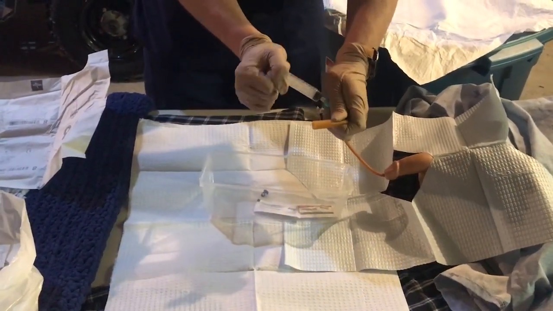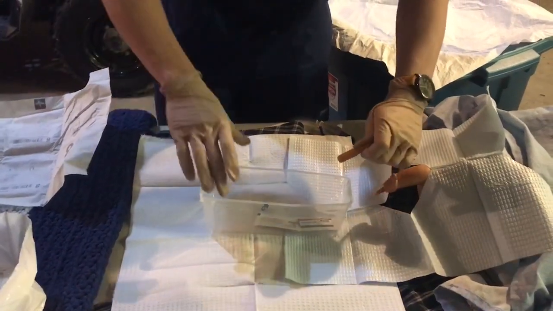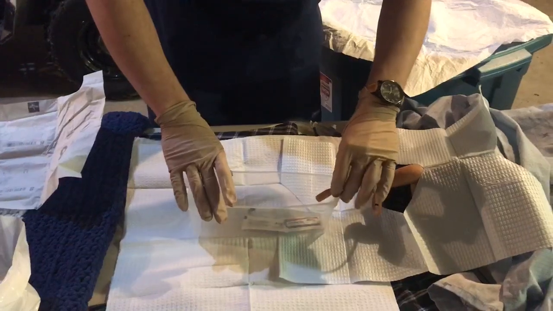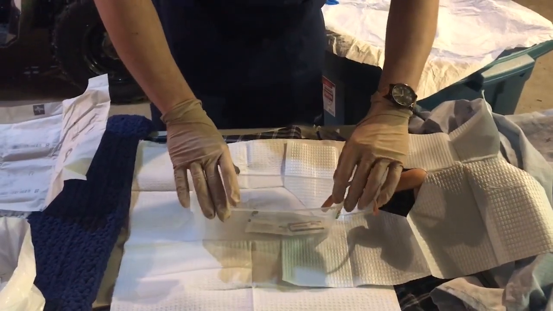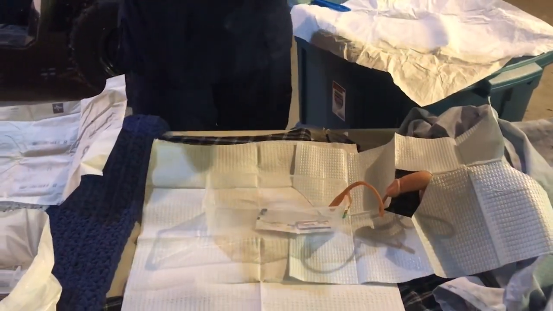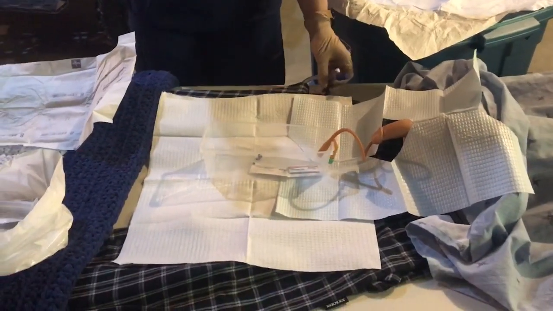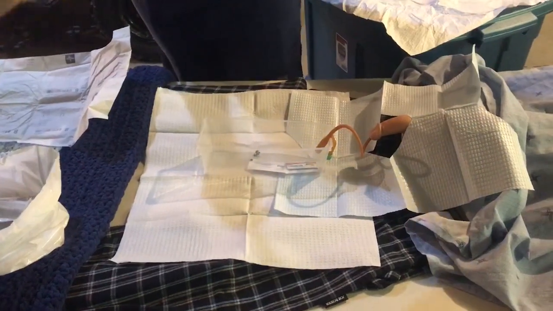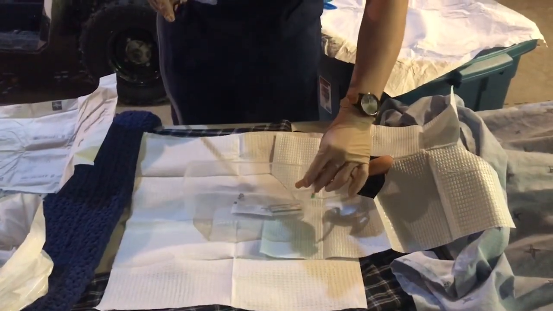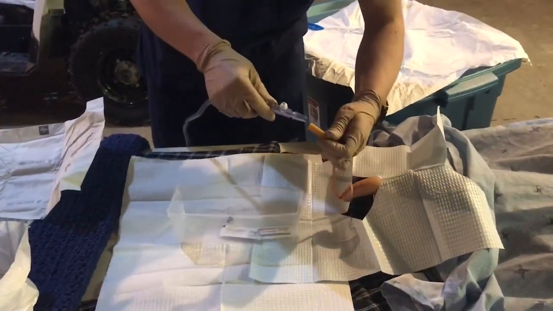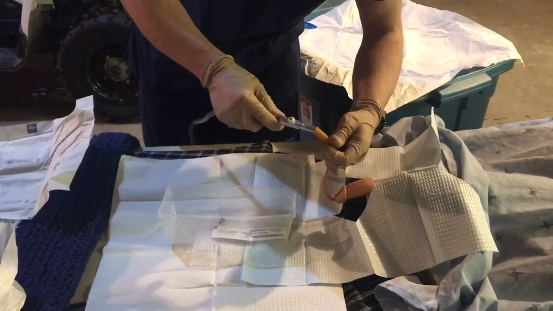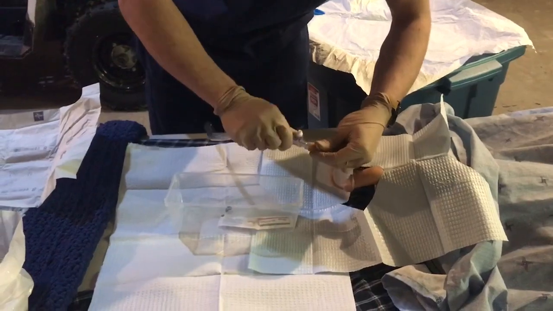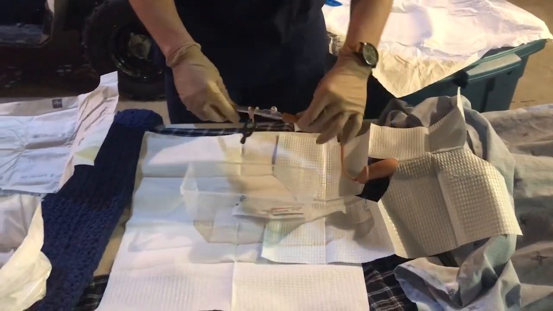I'm going to remove the syringe, throw that in the garbage, and place my catheter on the edge of the boat there, like so. After that, I'm going to get our tubing for the drainage bag, remove the cover there, and maintaining sterility, I'm going to attach it to the catheter. Make sure that it's good and on there.